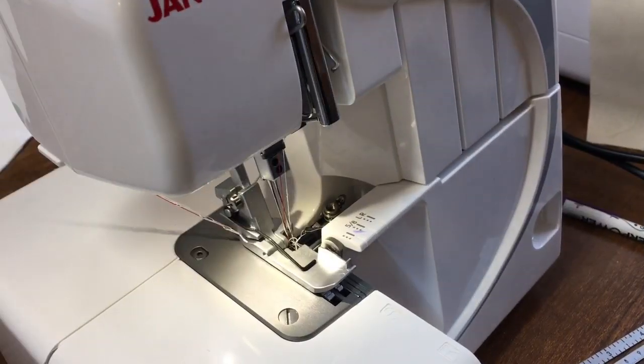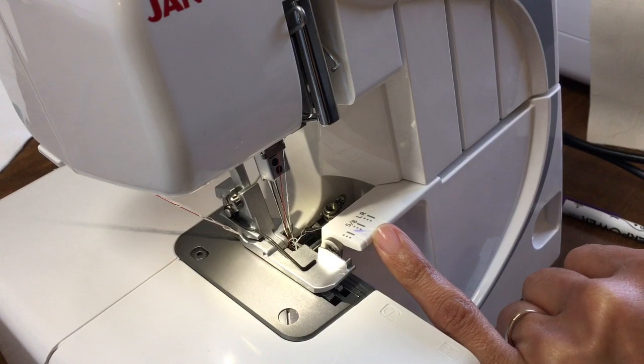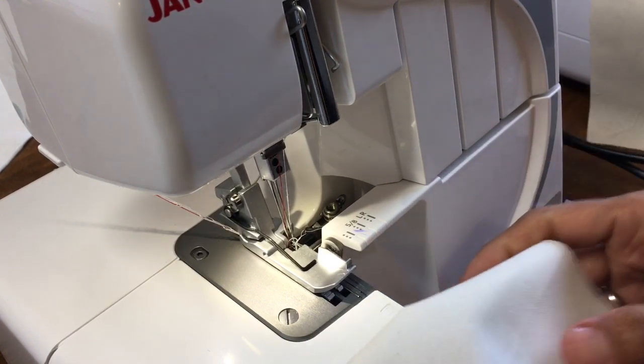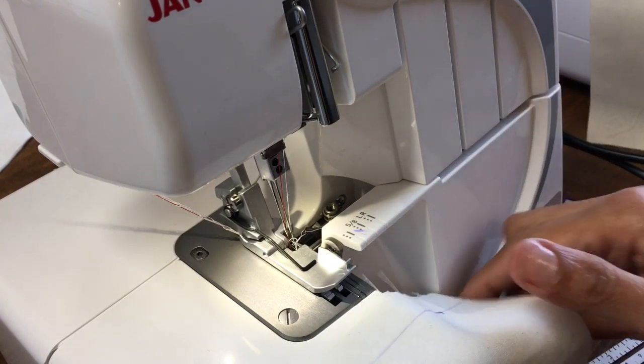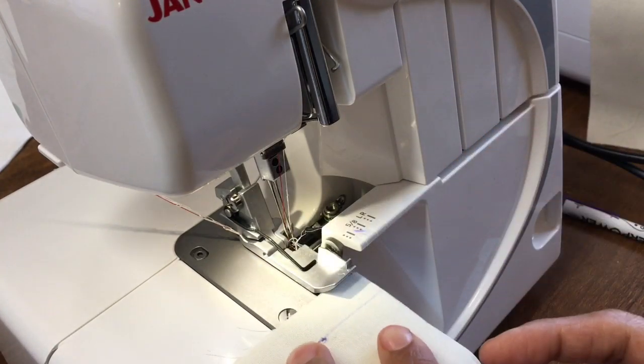So there you go. The advantage with having the markings on here is that you don't need to draw the lines. So where I've drawn the lines before, I won't need to draw the lines this time.